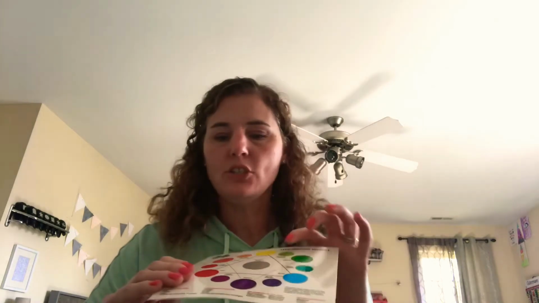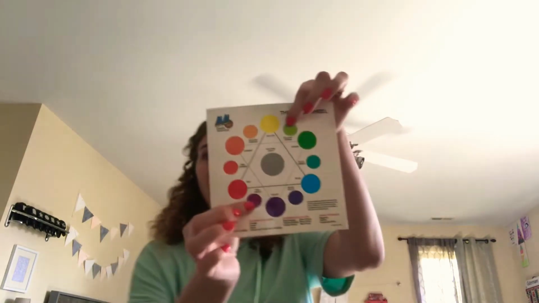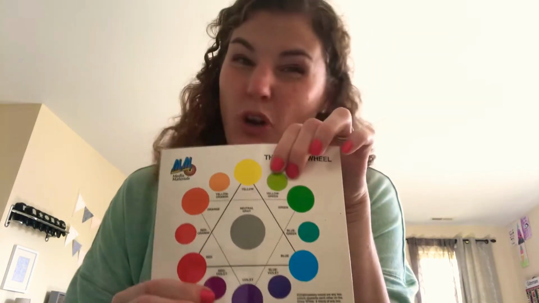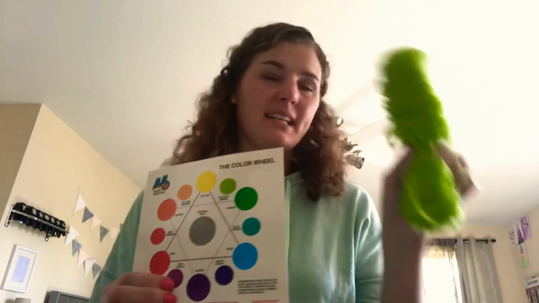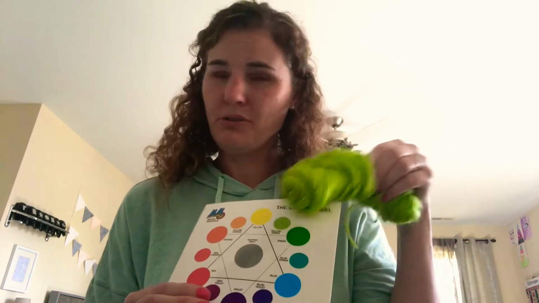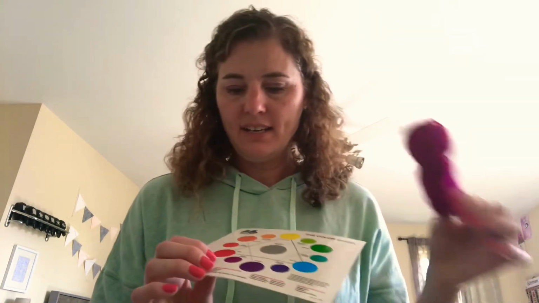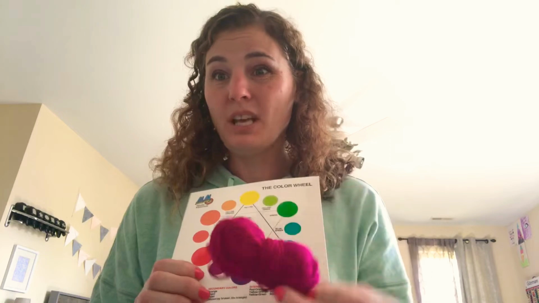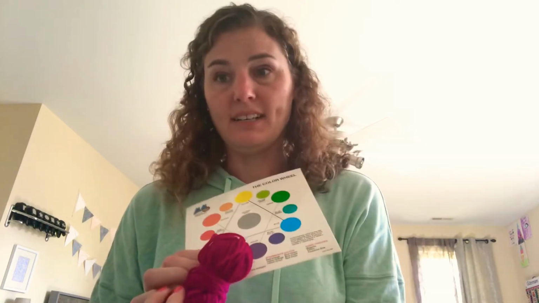Now, there are these two right here, this red violet and yellow green. They're crossovers. Because green's actually a cool color. Kind of goes there in between warm and cool. And then red violet. It's got a lot of red in it, but it also has a little bit of blue. So this is a crossover right here. So these two colors you can consider crossover colors.